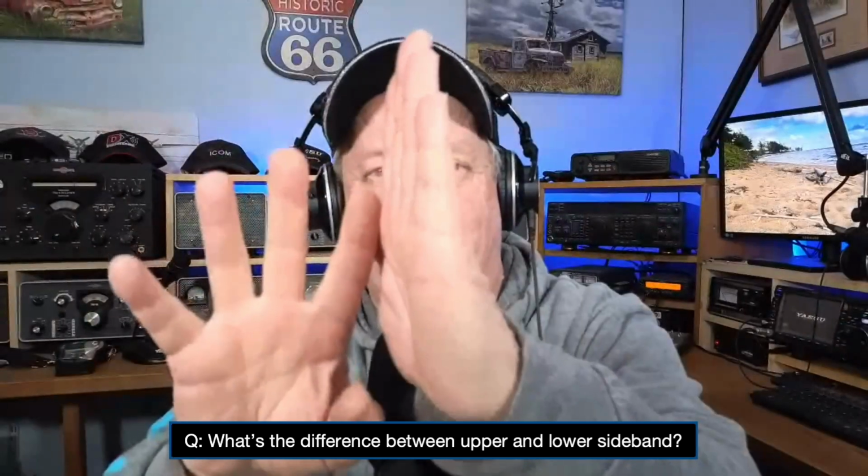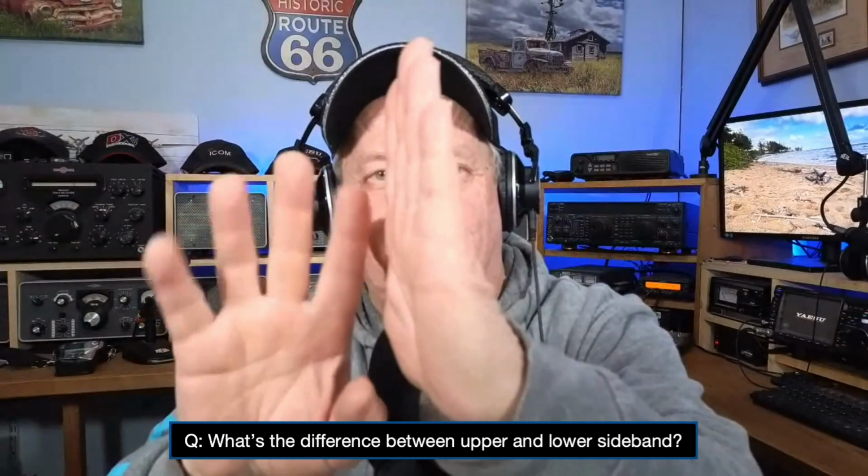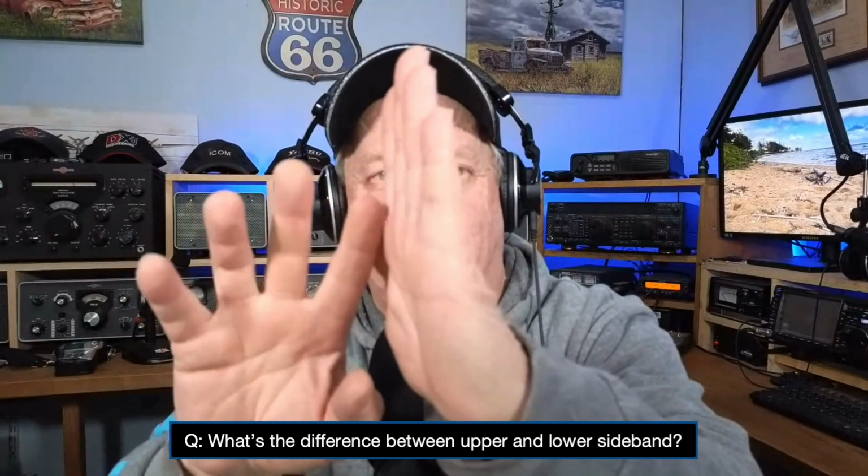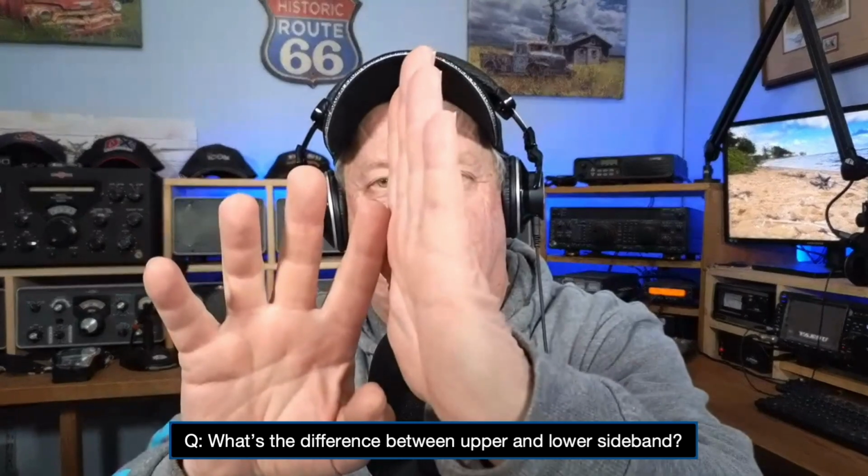Well, your sidebands all reference the carrier frequency. So in a conventional AM transmission, you have a carrier, and then you're going to have your sidebands. On AM, they're on both sides. What I'm showing is my hand is up, and I've got my fingers off to one side. My fingers represent the voice modulation, and the carrier stays the same.